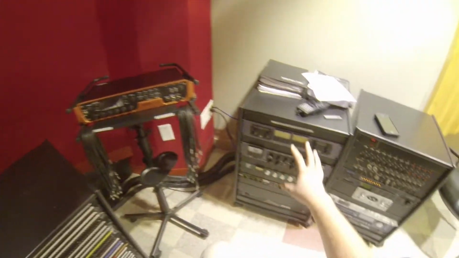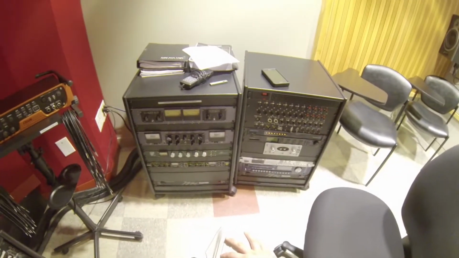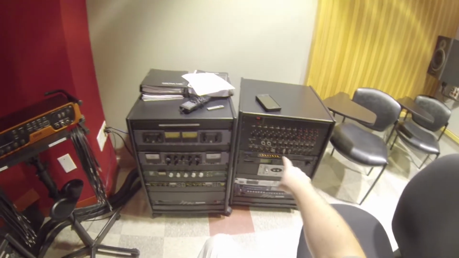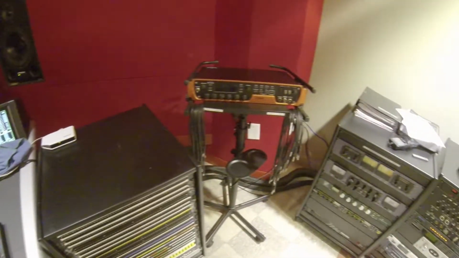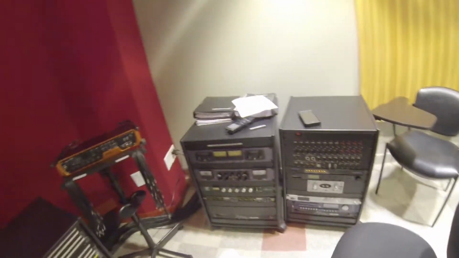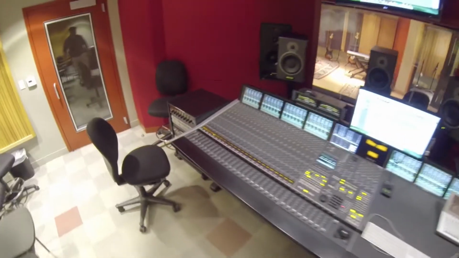You've got an 11 rack. You've got some more side cart stuff. You've got tie lines that are right in the studio. And I think that is the gist of this studio. There's not too much we actually get into. I'm going to go grab a microphone and at least show you basic troubleshooting.